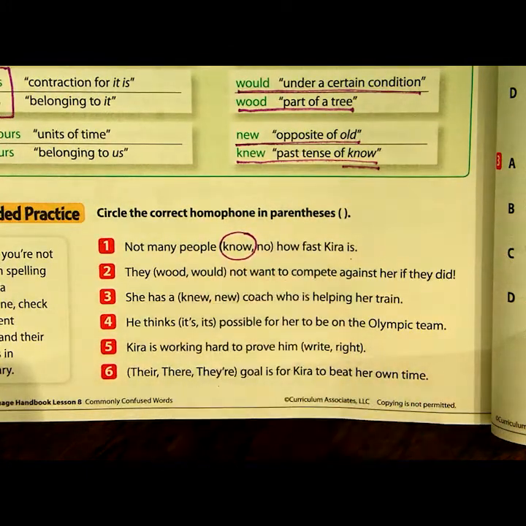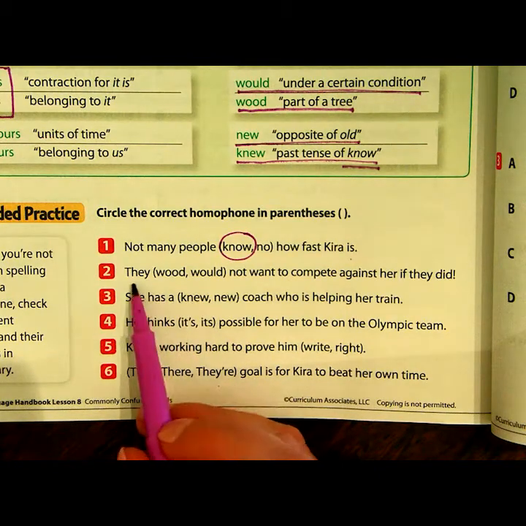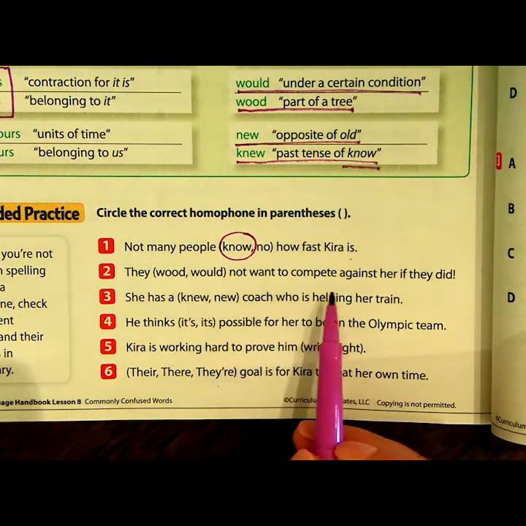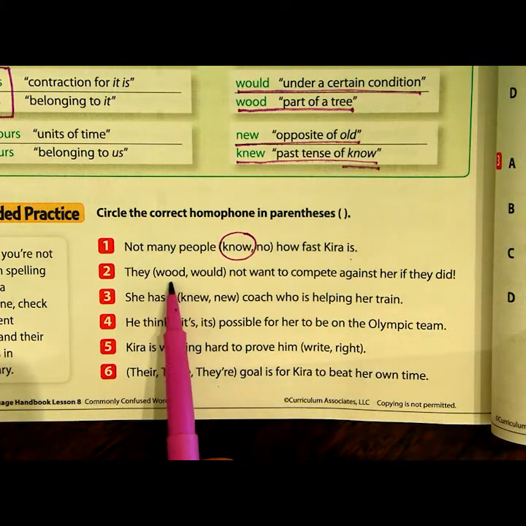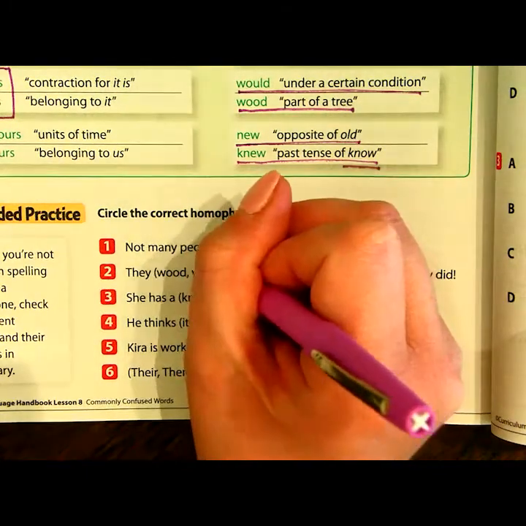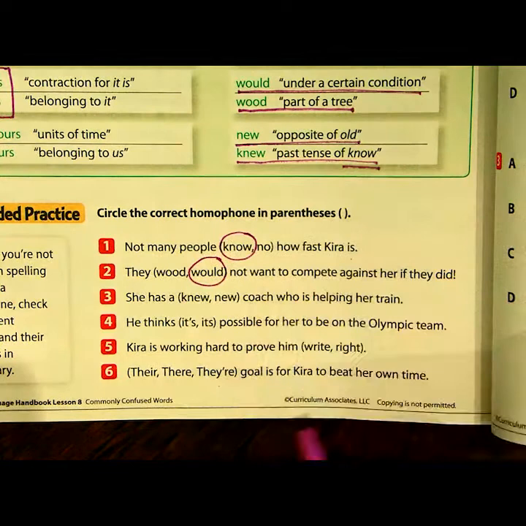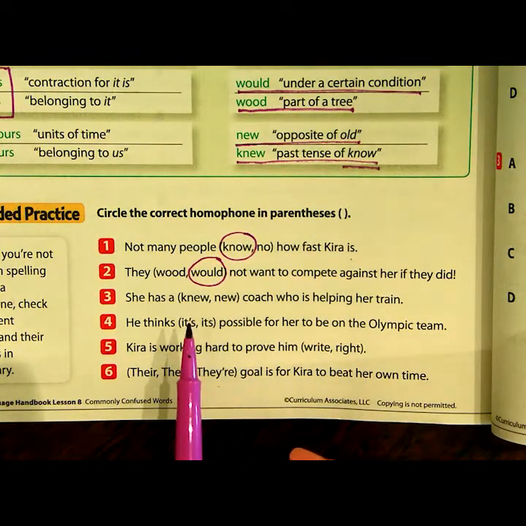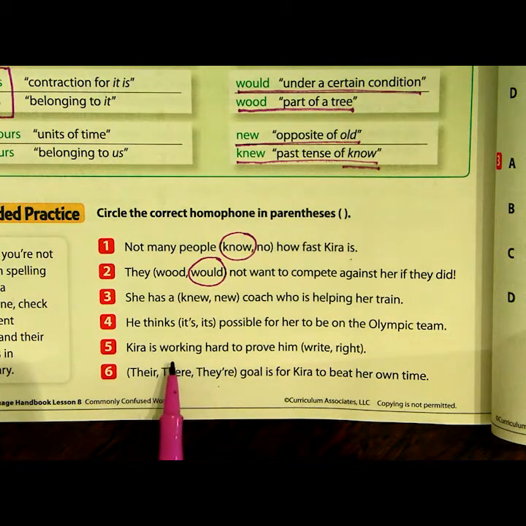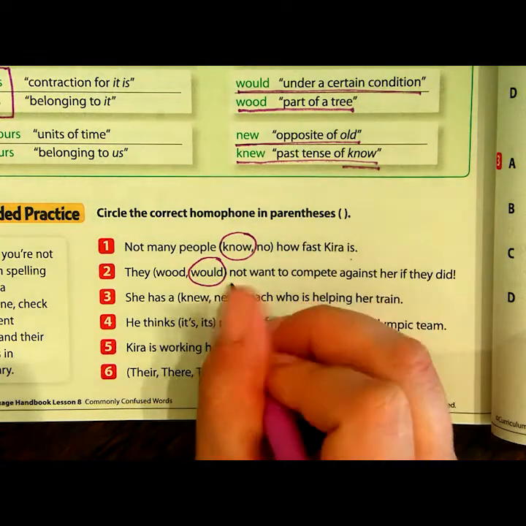Let's look at the next example. They would not want to compete against her if they did. Does it make sense to talk about like a piece of wood here? No. It's this one. Under a certain condition, they would not want to race against her if they knew how fast she ran. Let's look at example 3. She has a new coach who is helping her train. Which homophone is the correct one for this sentence? New, exactly. A new coach, the opposite of old.